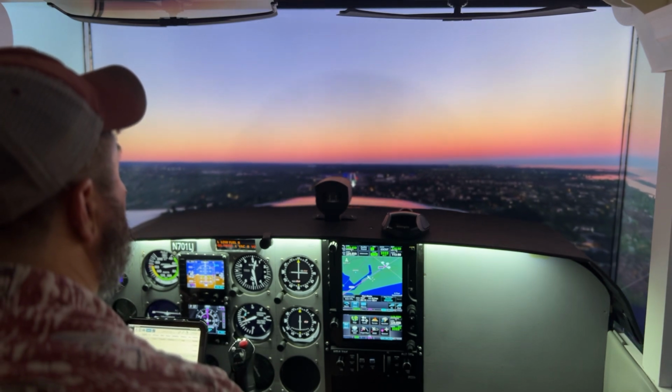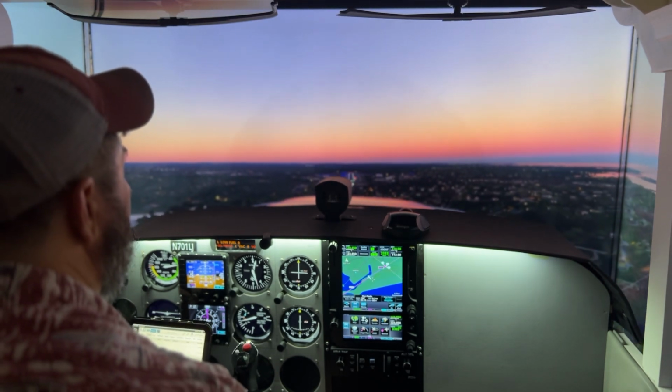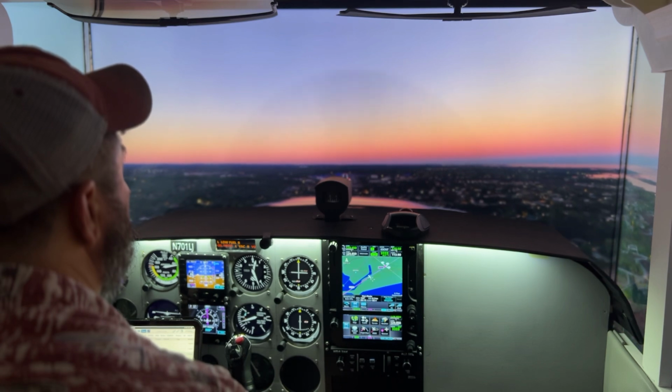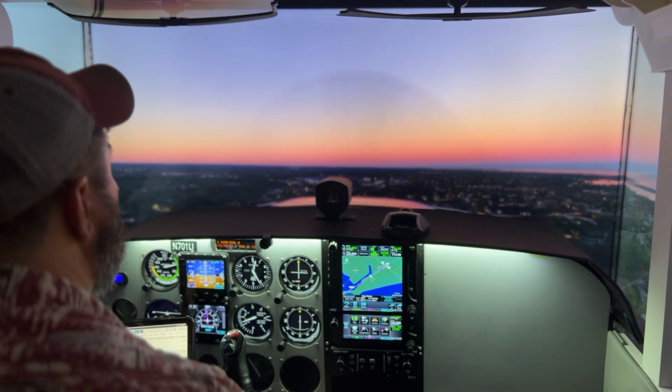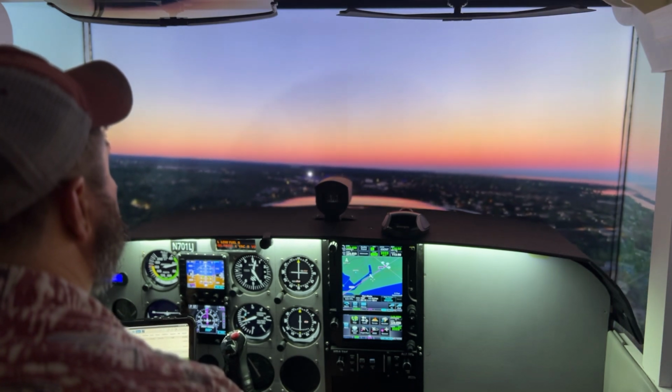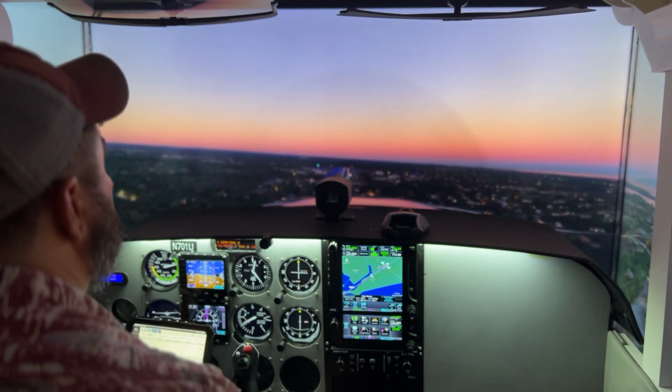I know I'm too low, but not much low. Kind of, oh, there we go. Got red over white now. Doing okay. Need to give it a little bit more speed.